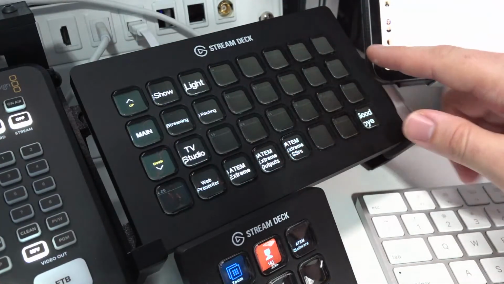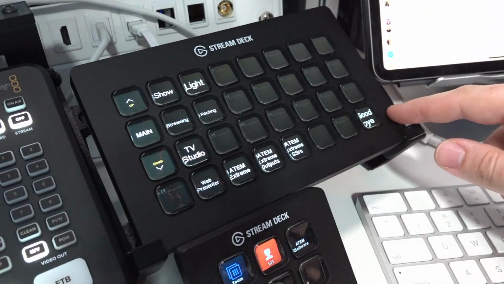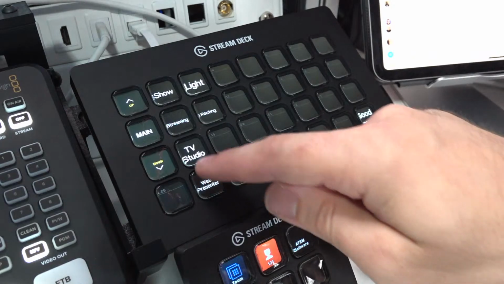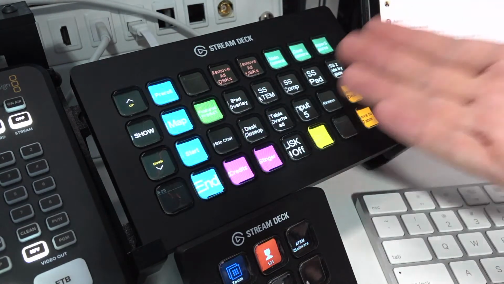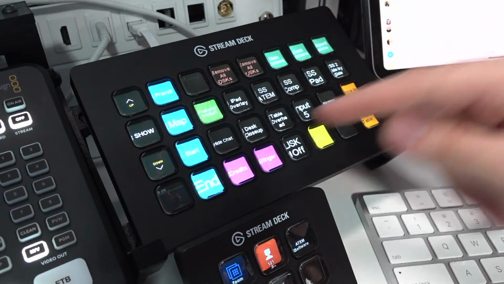So what I did this week was I changed the buttons around to give myself a home screen, and these actually now jump to different pages. So here's the one that jumps to my show page, which is still the main way I'm interacting with this on this stream.